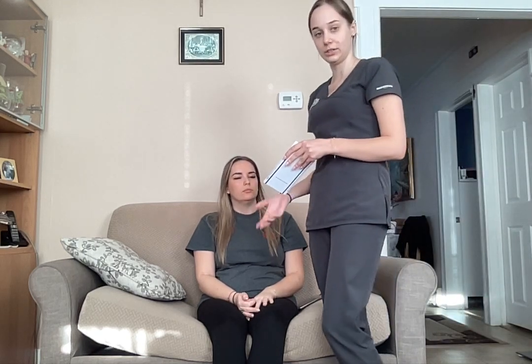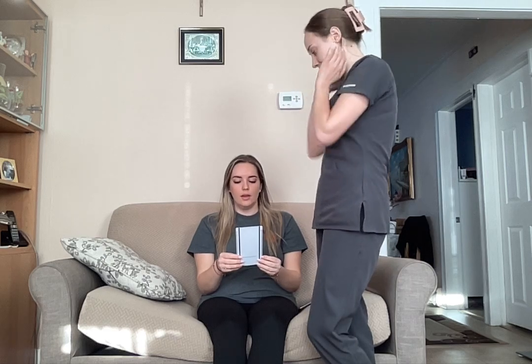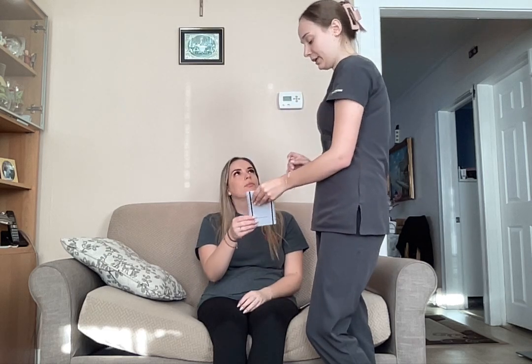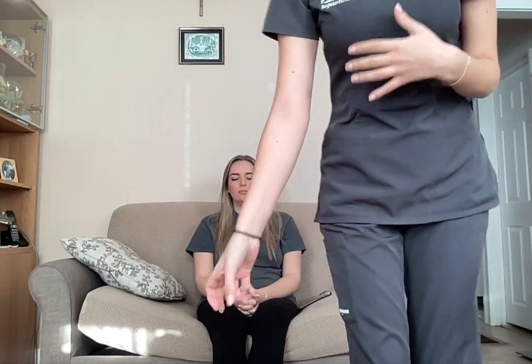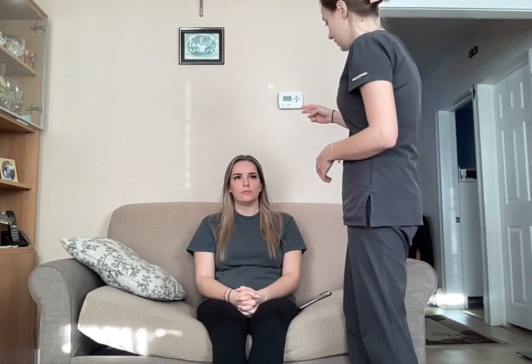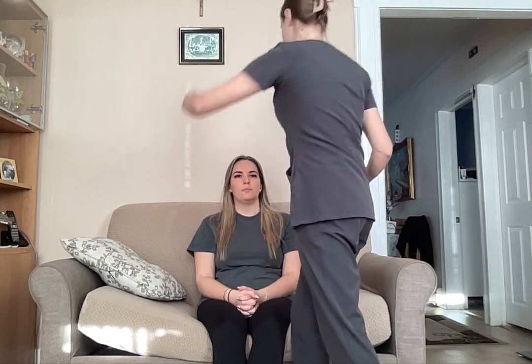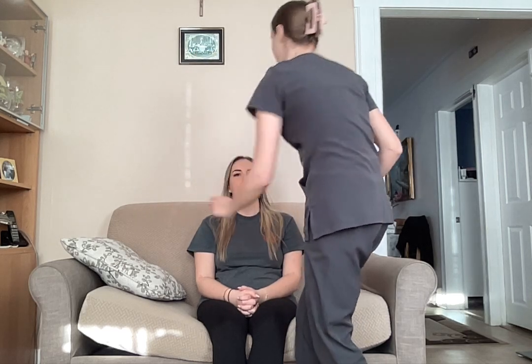To assess her near visual acuity, I'm going to have you just look at that and read the lowest line that you can for me. LTFPH. 20/20. Perfect. So her visual acuity is intact, which is a normal finding. I'm then going to assess her peripheral vision. So let me know when you can see my fingers. I can see them. Perfect. So her peripheral vision is intact.